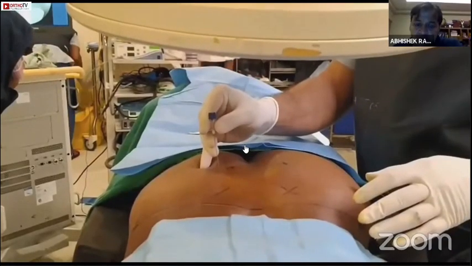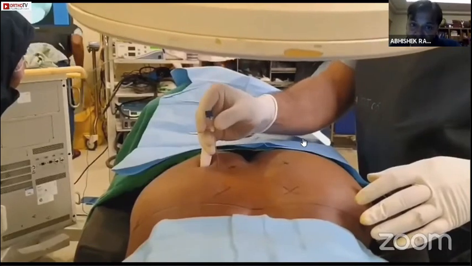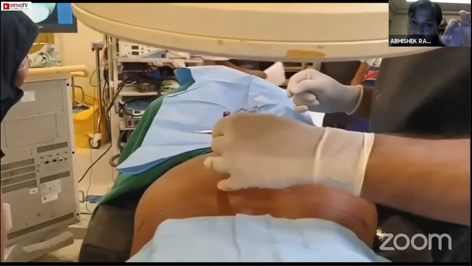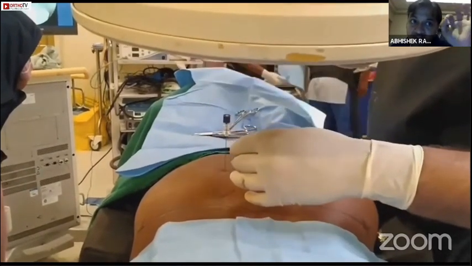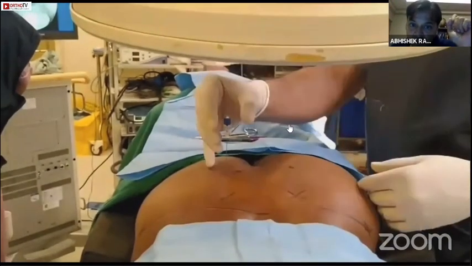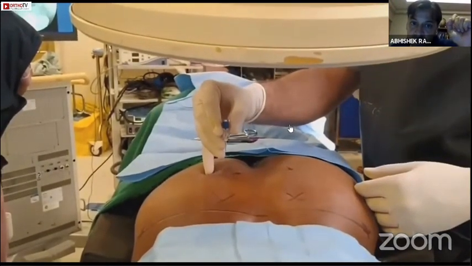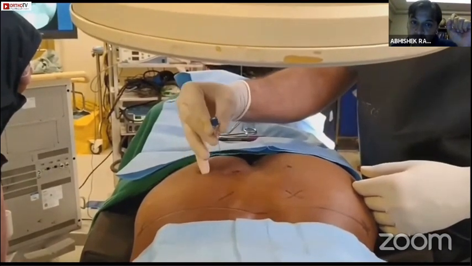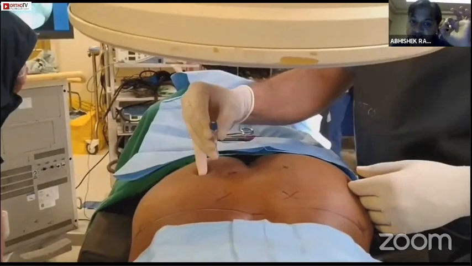I'll pause it there. The patient is in prone position, as I showed in the positioning picture. So under fluoroscopy, I'm trying to put in the needle. The needle has been put into the target in trajectory view, keeping the C-arm in AP. Okay, that is confirming that the needle is inside.